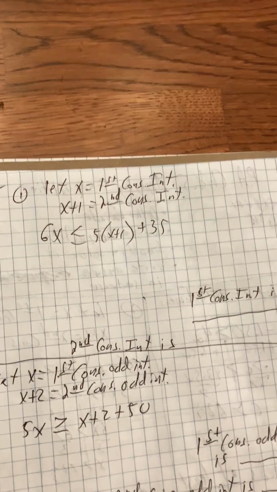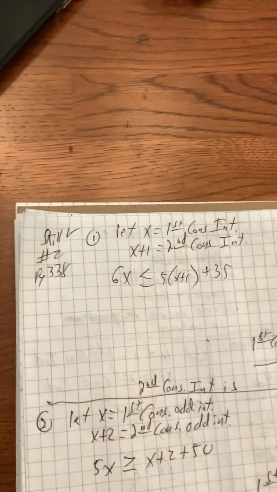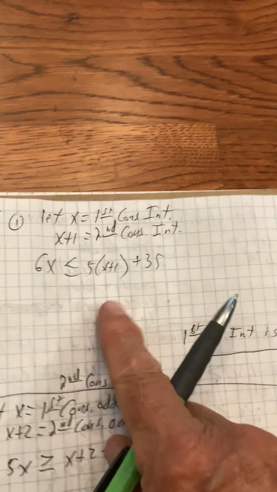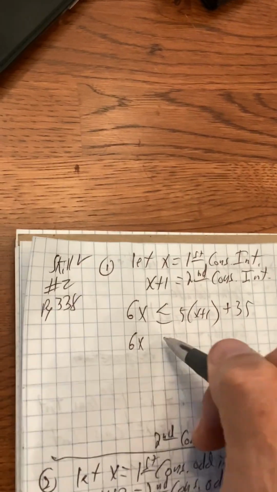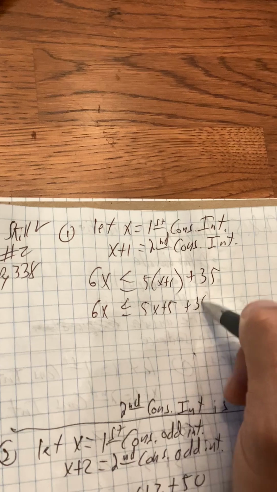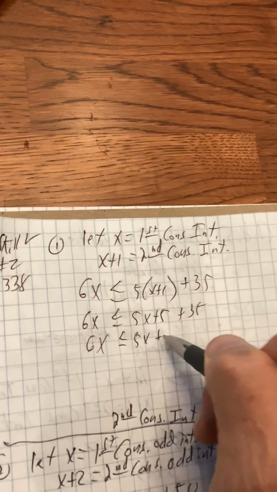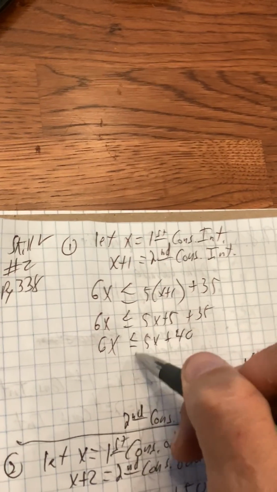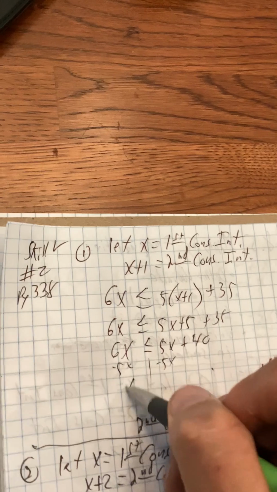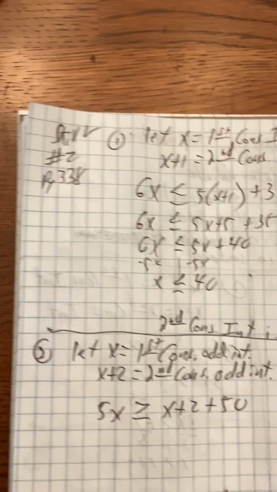Right? So I'm going to distribute. I'm going to simplify. That's 5x plus 5 plus 35. I'm going to keep simplifying. That's 5x plus 40. And now I'm finally going to solve. I'm going to subtract 5x on both sides. So x is less than or equal to 40.